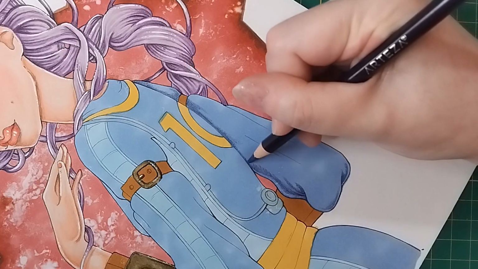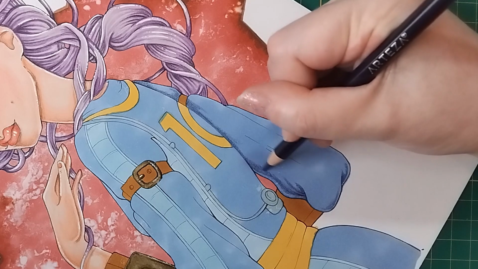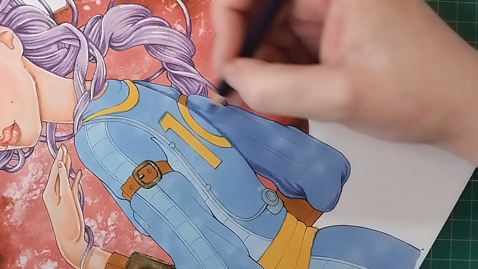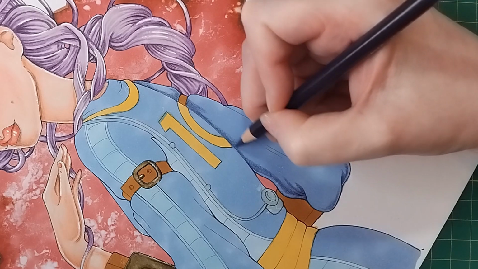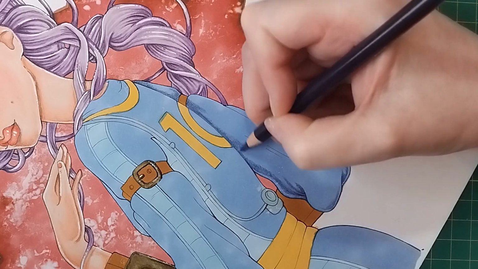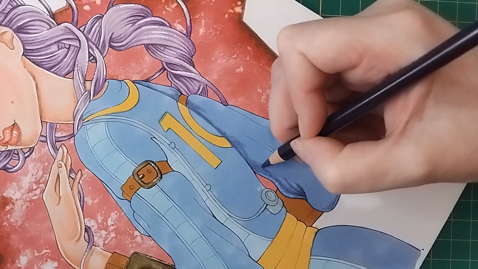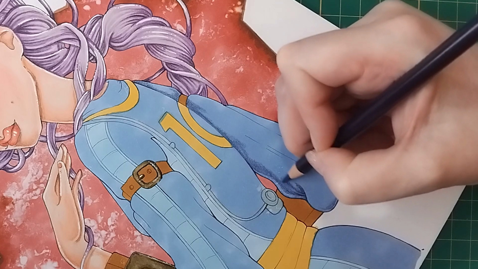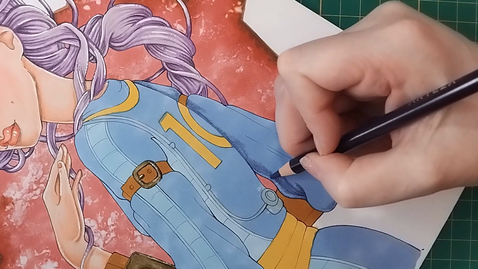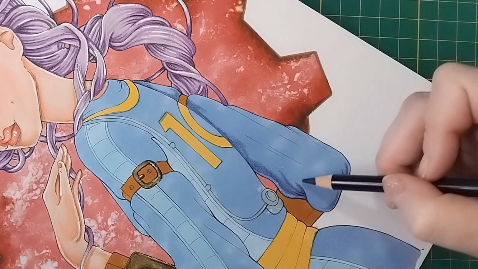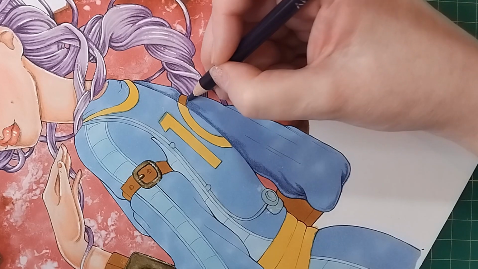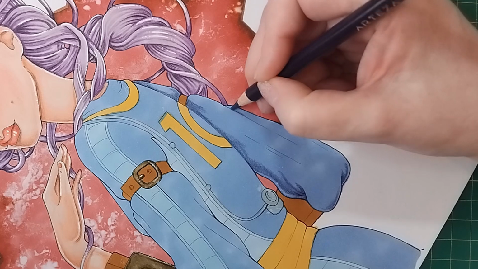Her arm is pretty straight here, so I'm just trying to shade it as if it's a cylinder, coming down here with the light coming from the right. As I said earlier on, the light will be coming from the right, so the darker areas will be over here on the left. I'm not sure if that's picking up on camera, but there are a few bits here where that hand gel has resisted the actual marker coming onto the page.